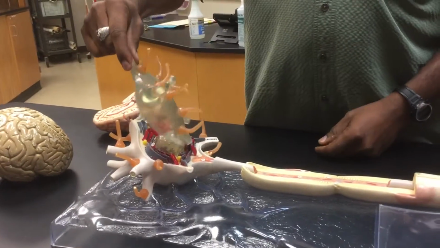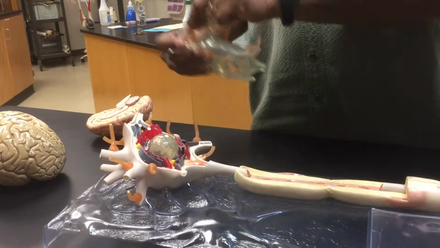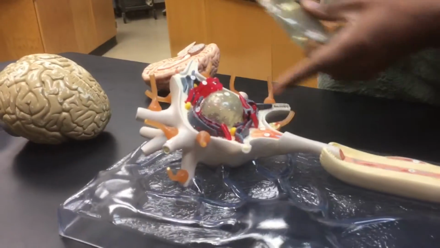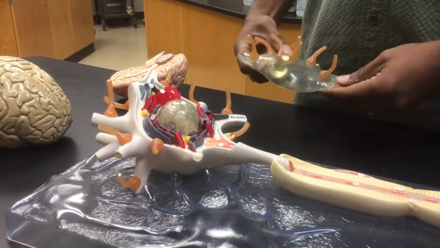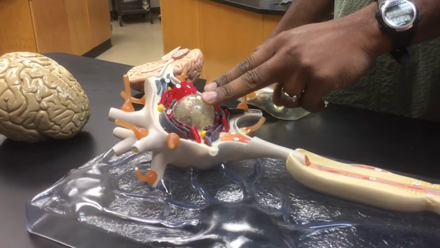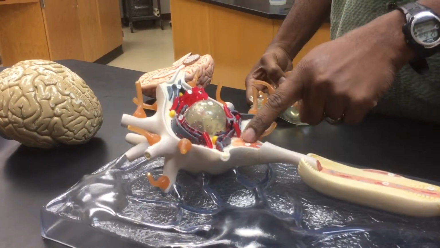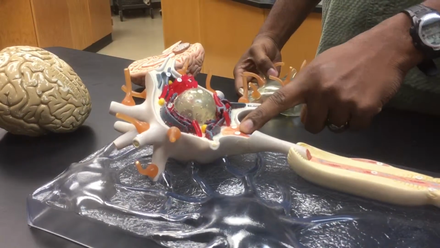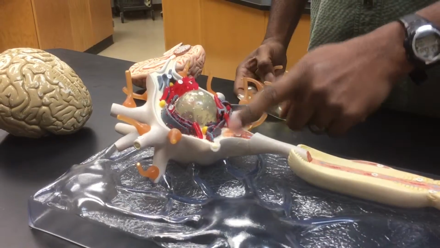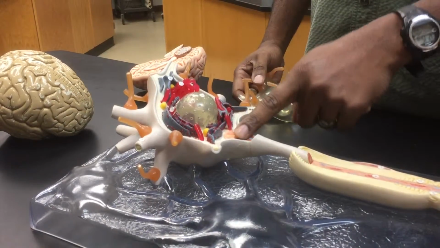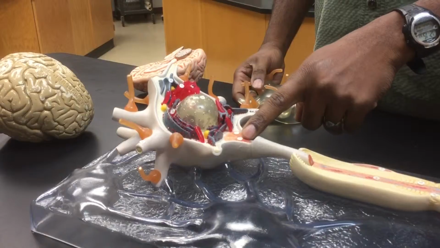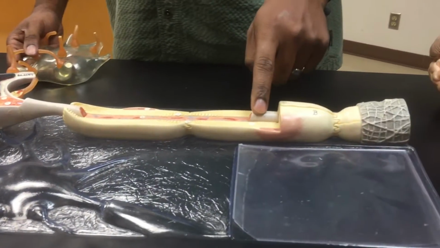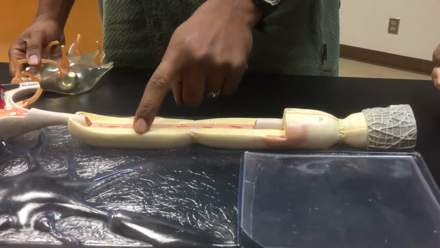So dendrite, terminal. Notice it's like every other cell, the cell body has your nucleus and so on. Except, of course, it's specialized to conduct electricity, which is done here at the axon hillock. So the axon hillock, remember, has the voltage-gated channels to generate the action potential. The action potential will travel down the axon, and notice the axon is covered with a cell.